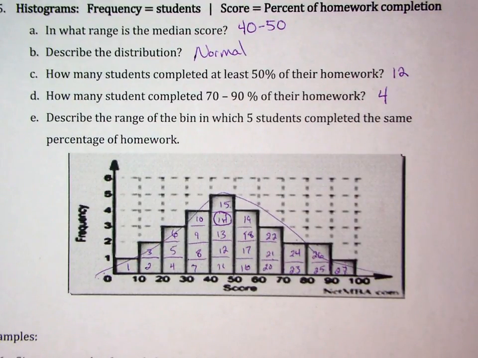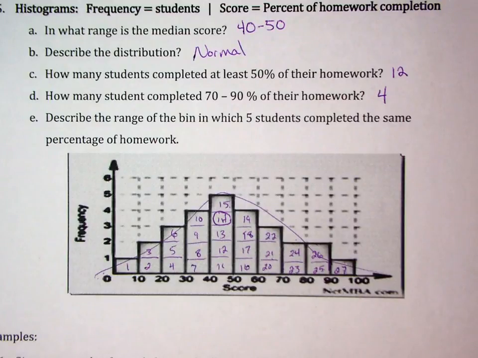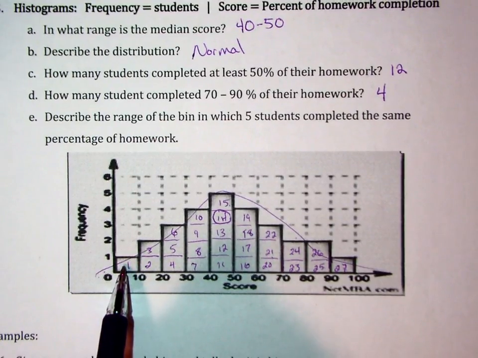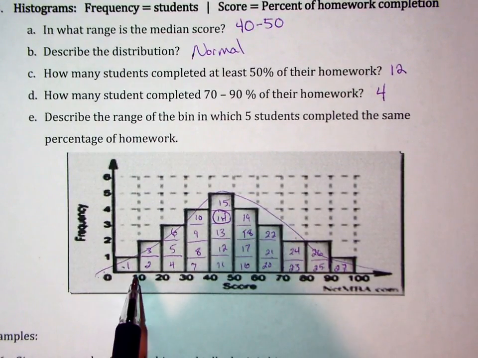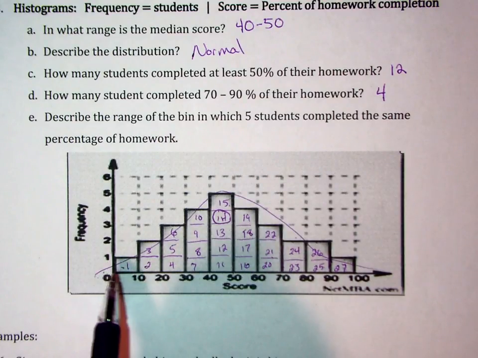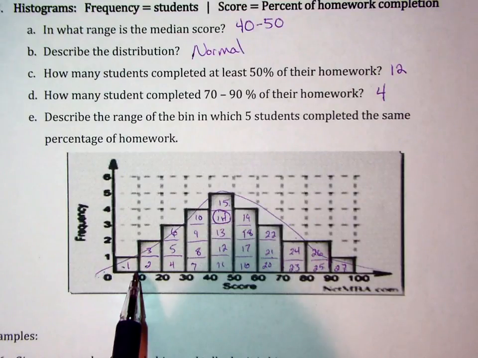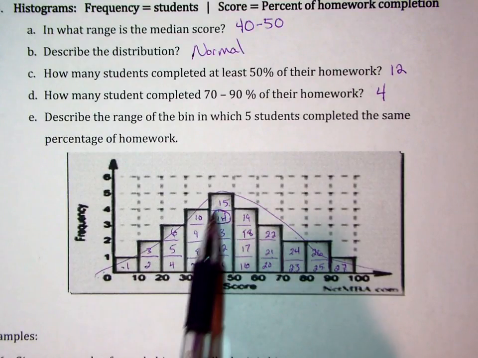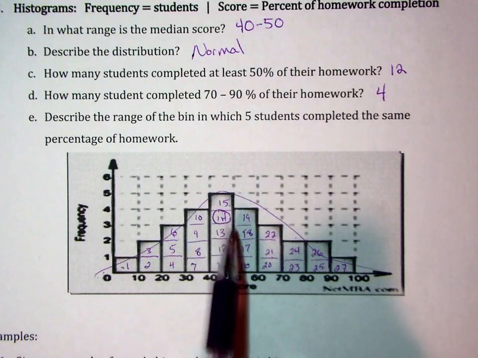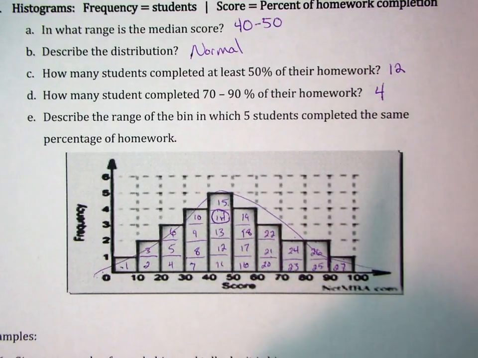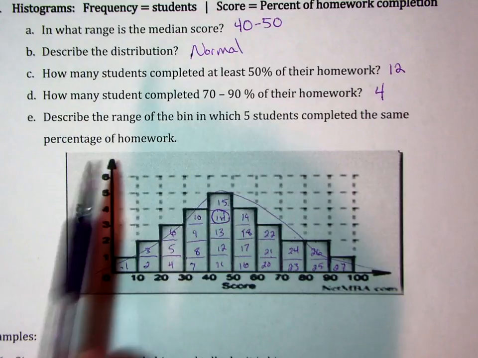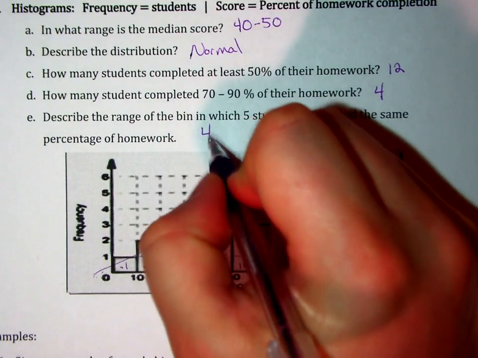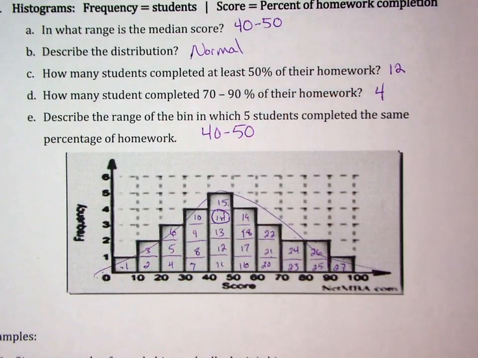Describe the range of the bin in which 5 students completed the same percentage of homework. Well, I have one student that completed this much homework between 0 and 10% homework. So I know it's not going to be that. Working my way up, I finally end up with 5 students that completed between 40 and 50% of their homework. So that would be 40 to 50% again.